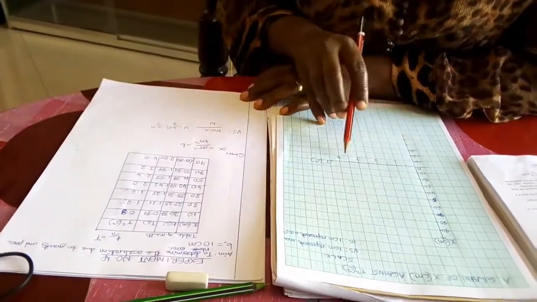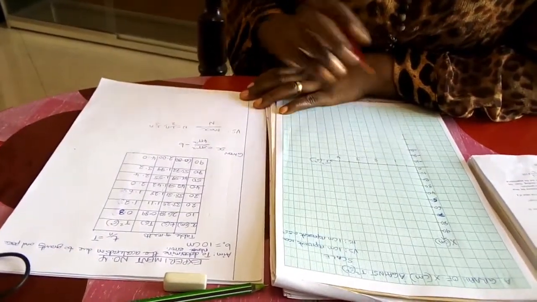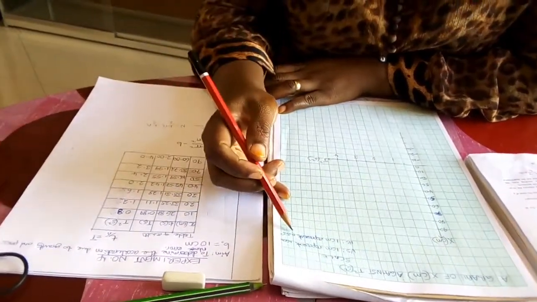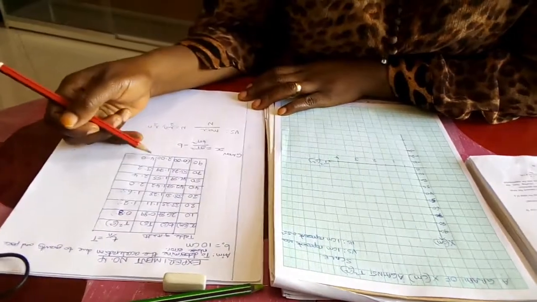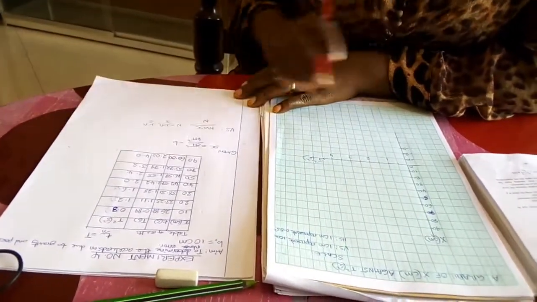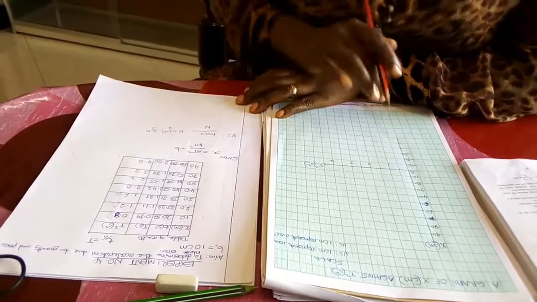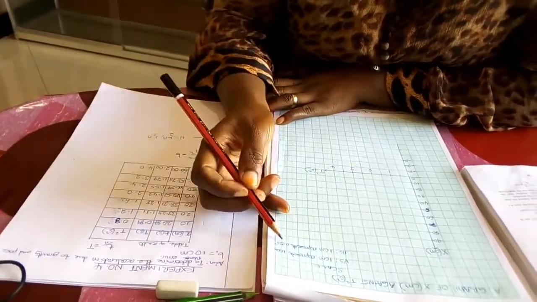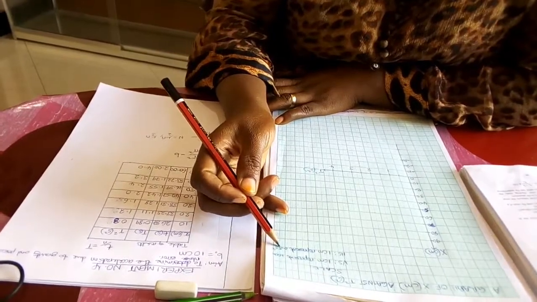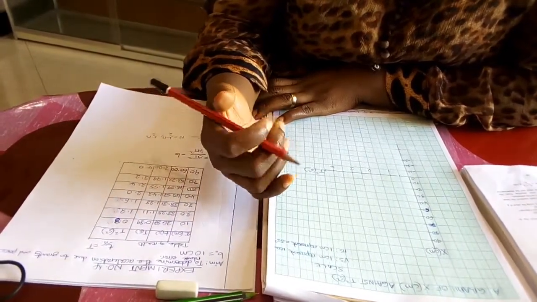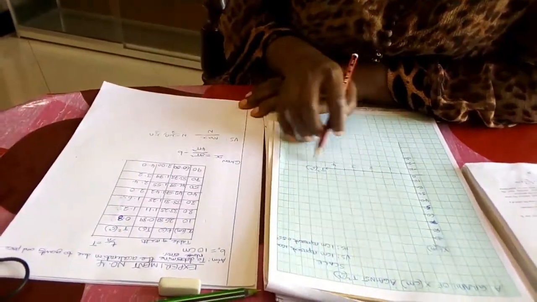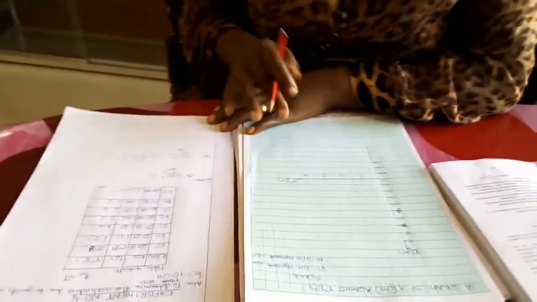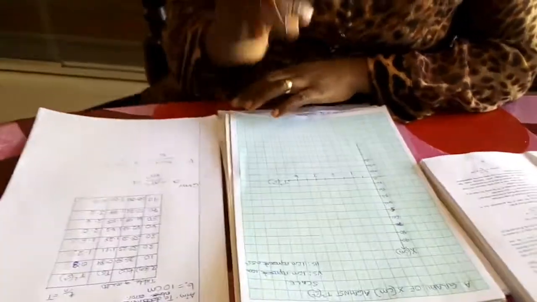And for the horizontal scale, I have taken 0.5, meaning the maximum number divided by the number of squares which have been used. So here it gives me 0.5. A maximum of 80 squares can be used for the horizontal scale. So this is the scale.